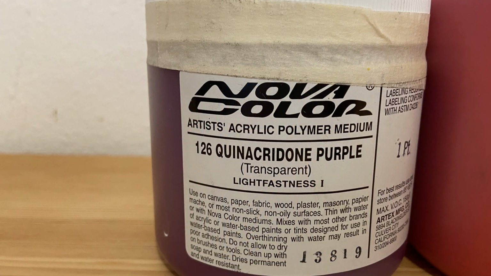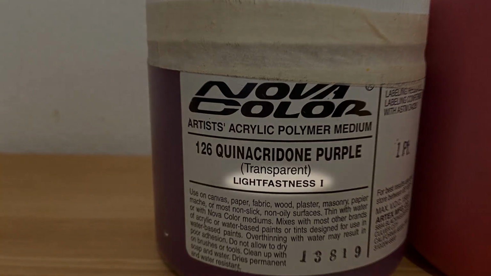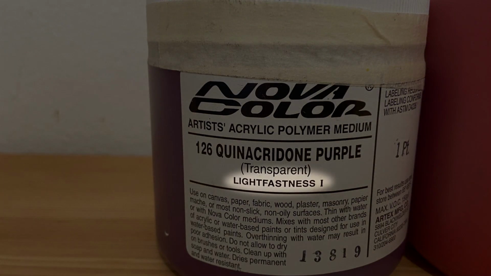The last thing I would talk about in this presentation is the light fastness rating number on your paint. Light fastness is the permanency of the pigment and its resistance to exposure to light. You can find the light fast number in most brands of paints on the paint label. Light fast rating 1 is the best. Light fast rating of 3 being the worst.